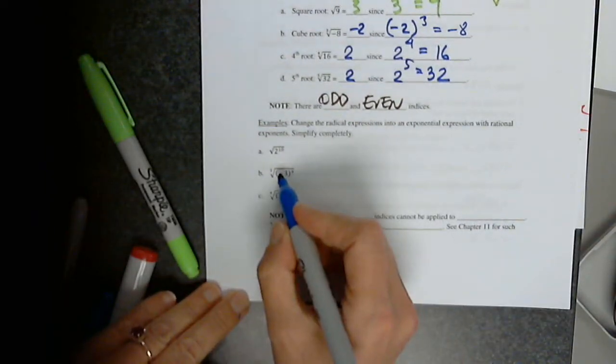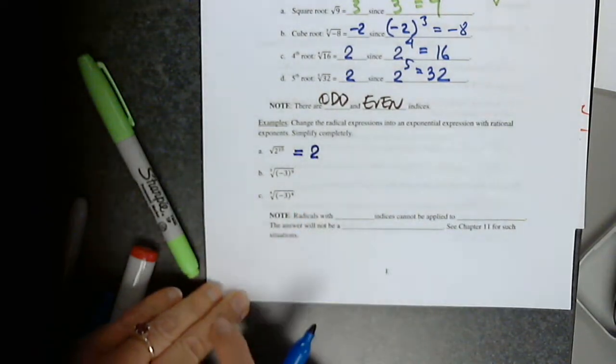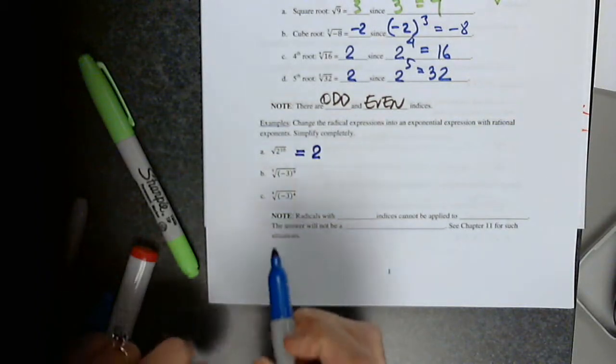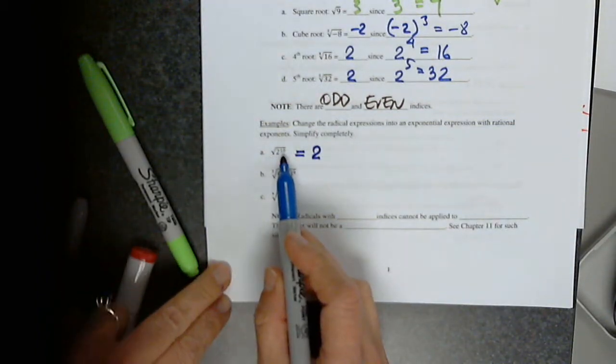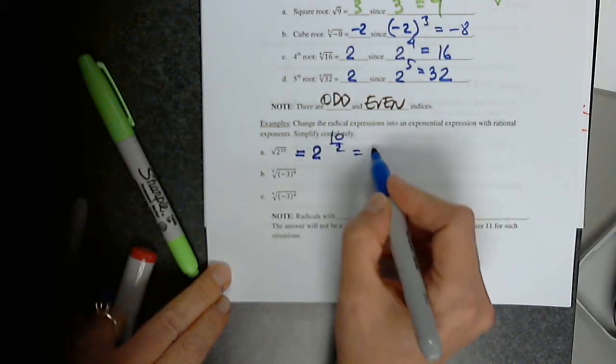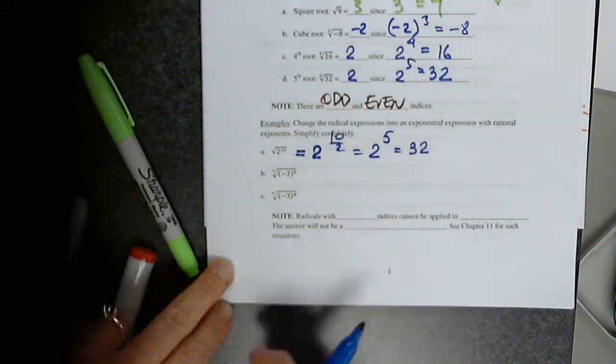The square root of 2 to the 10th. Copy 2, and what will be the power? The power, 10 over 2. Very good. 10 over 2. So this is 2 to the 5th power, and you can write 32.